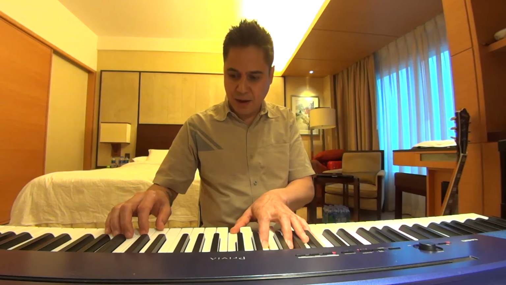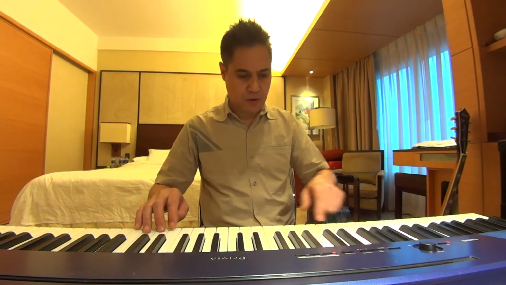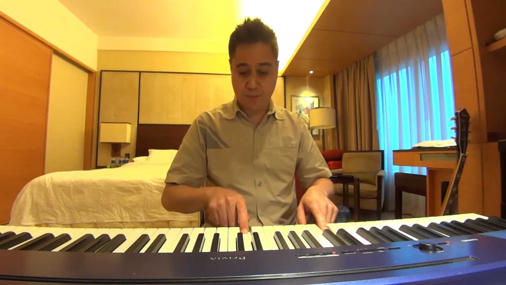That's the flavour of the D Dorian mode, and we also know that in relation to the root, D sounds probably the most resolved.